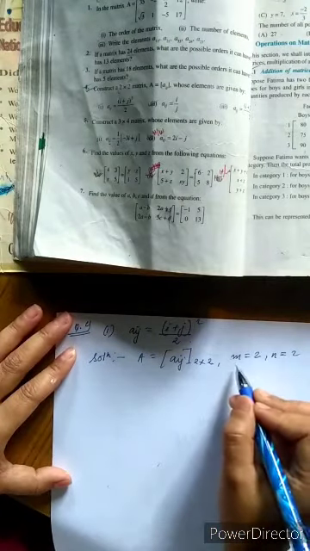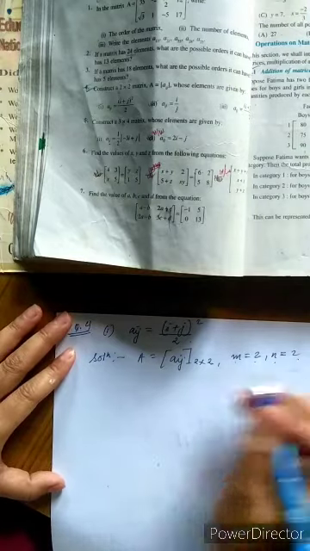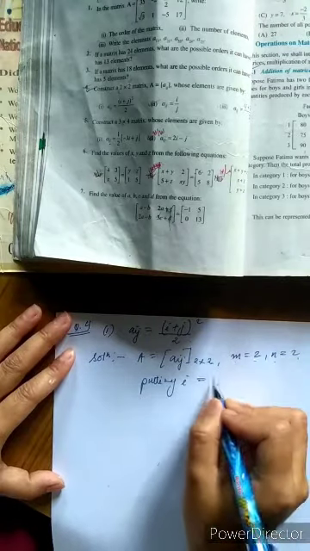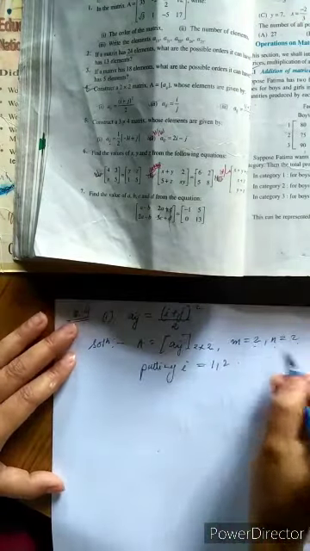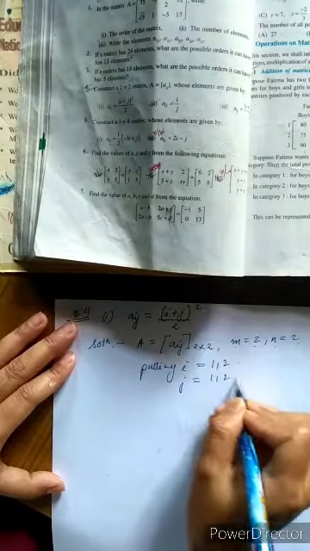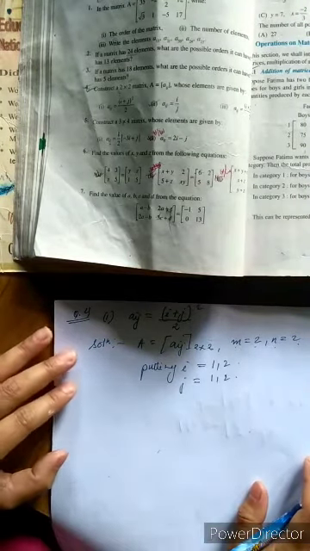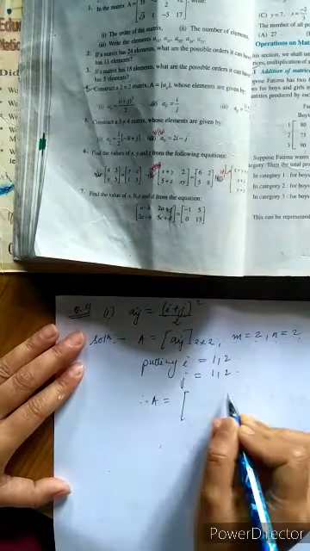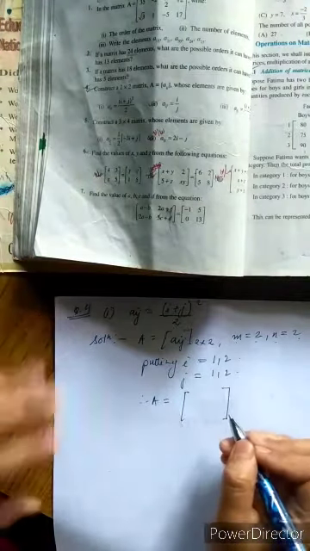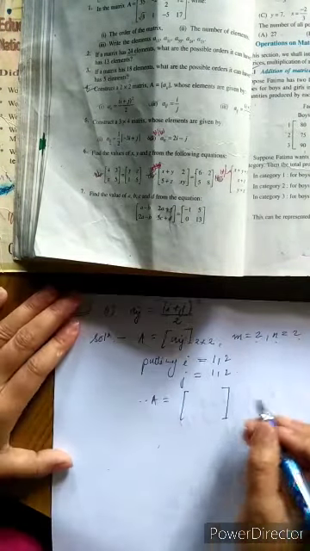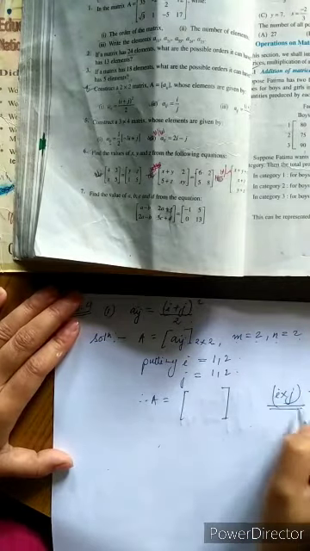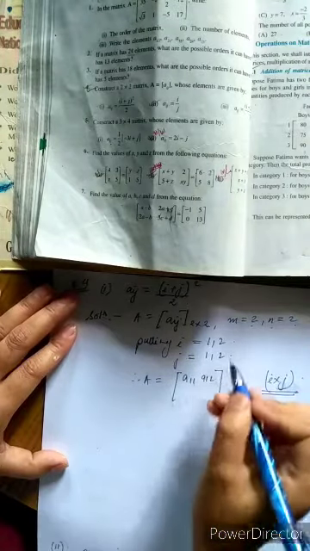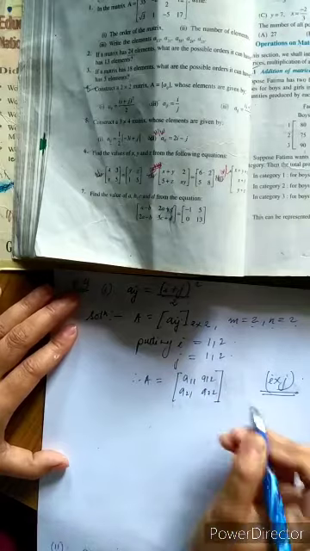The number of rows is 2 and the number of columns is 2. By putting i equal to 1, 2 for the rows and j equal to 1, 2 for the columns, write all the elements of matrix A: a11, a12, a21, a22.